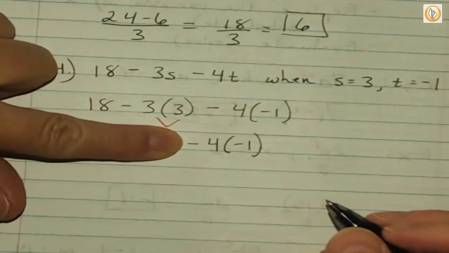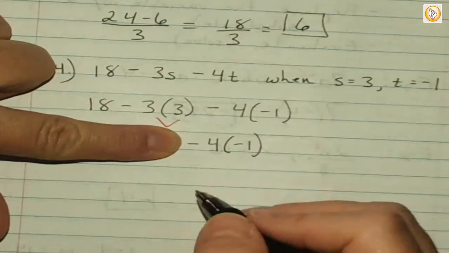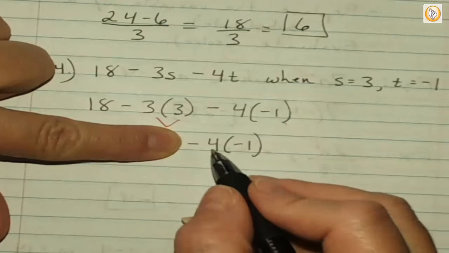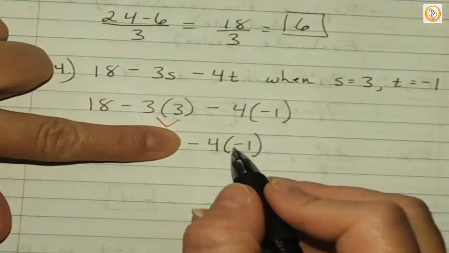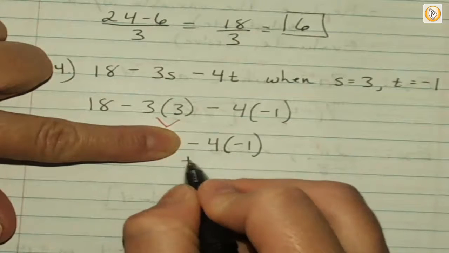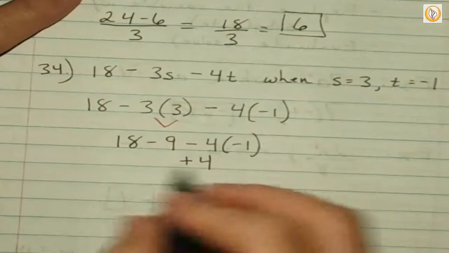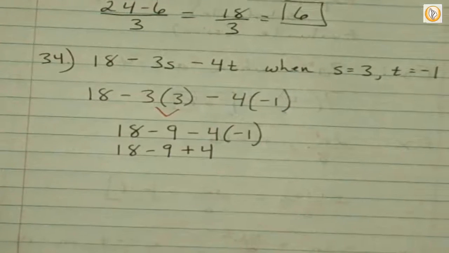Look, what would that be? A negative times a negative gives you a positive, so our answer is going to be positive. And then 4 times 1 is 4. There you go. Break it up to make it easier on your brain.